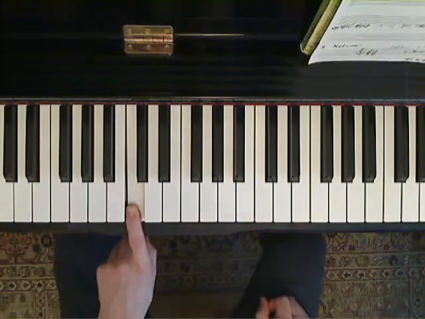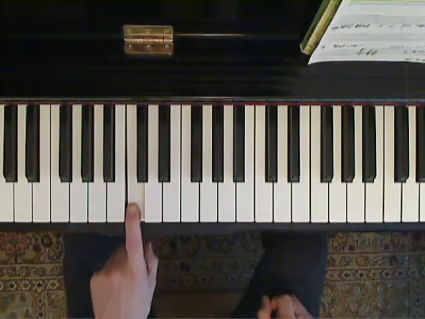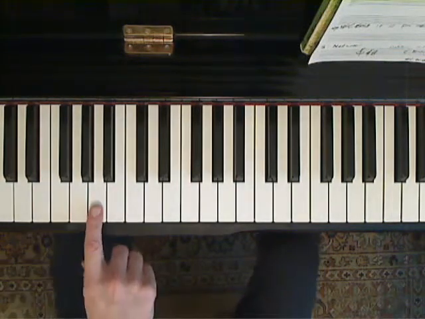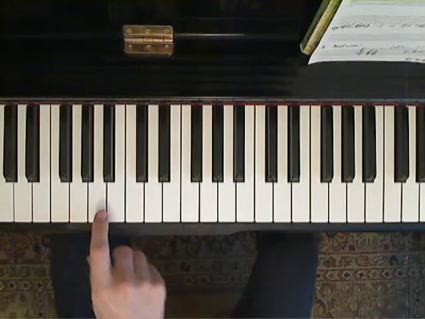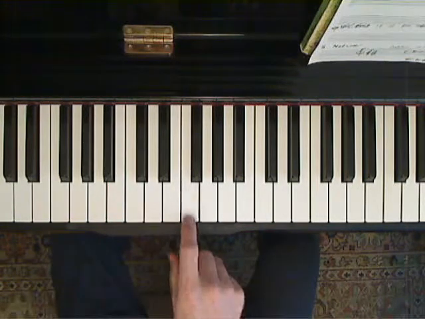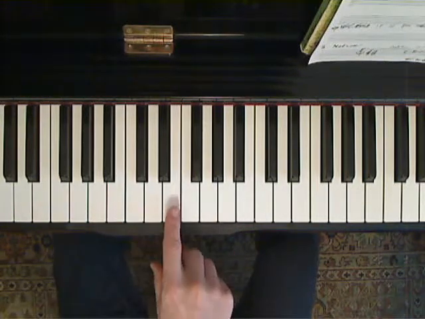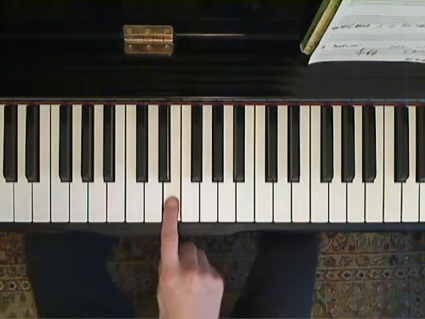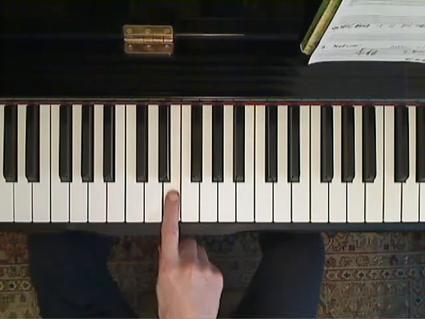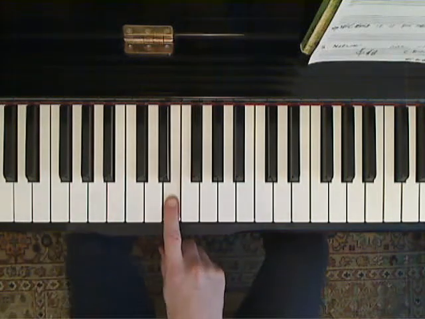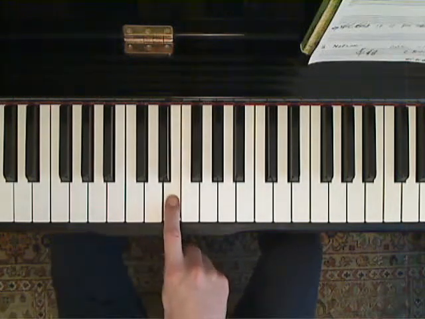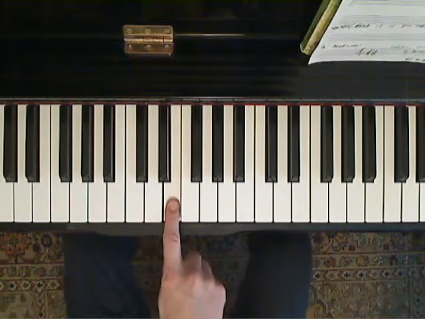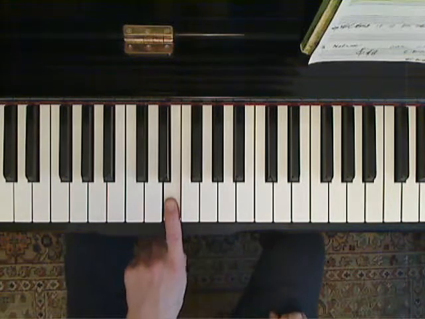Okay, so let's compare this case with the natural minor scale. The natural minor scale is made up of A, B, C, D, E, F, and G. We're going to compare the chord built on the fifth degree of the major scale with the chord built on the fifth degree of the natural minor scale. The fifth degree is this, which in this case is an E note.